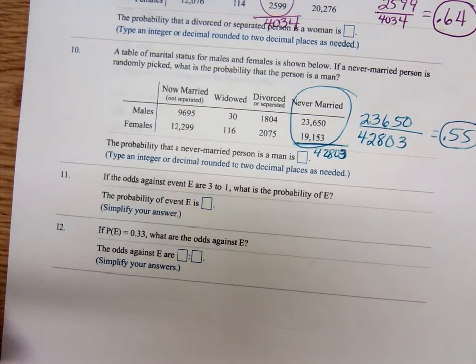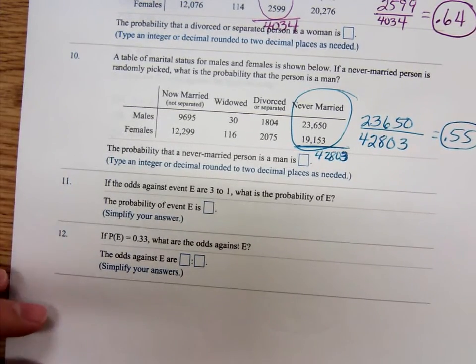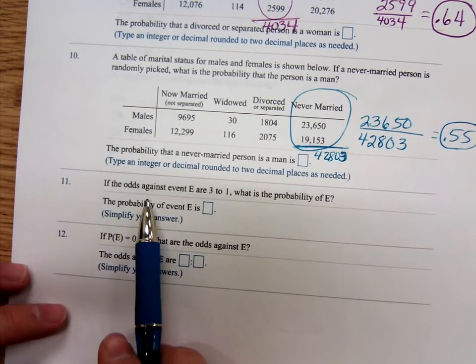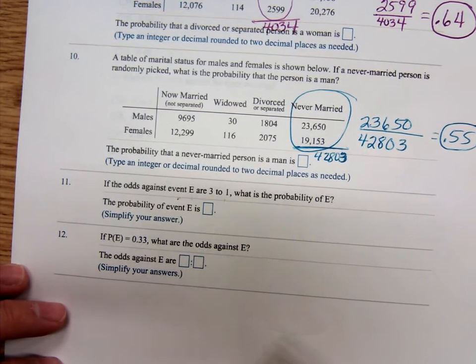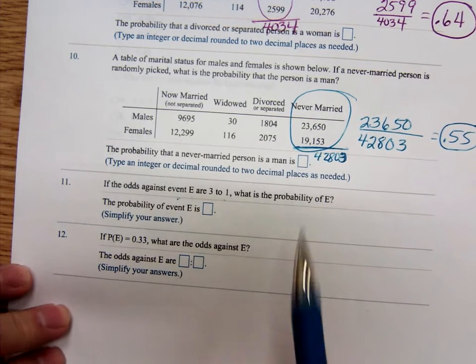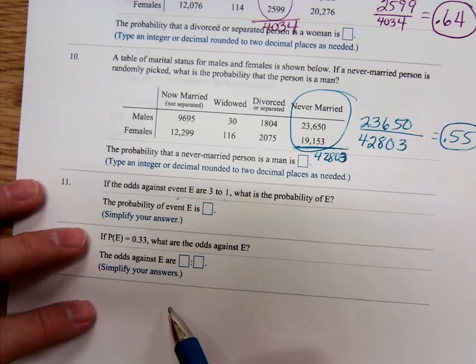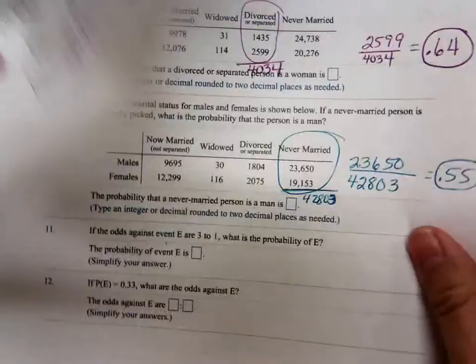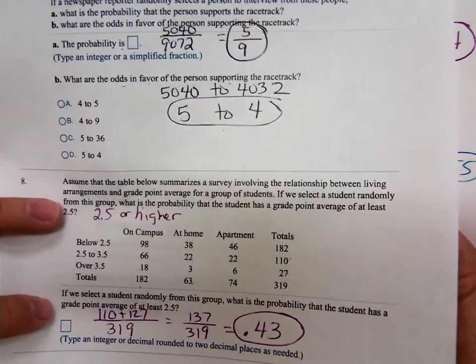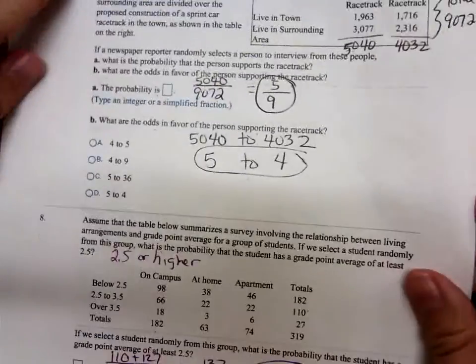Number 11. If the odds against event E are 3 to 1, what's the probability of E? Well, let me see, where's that problem? Right here, referring back to this type of problem.